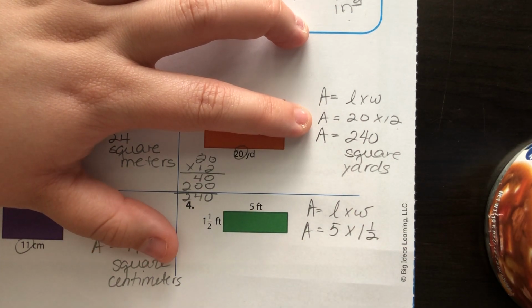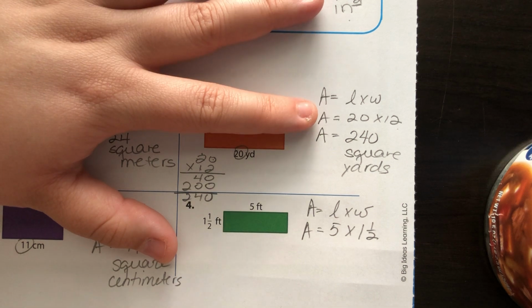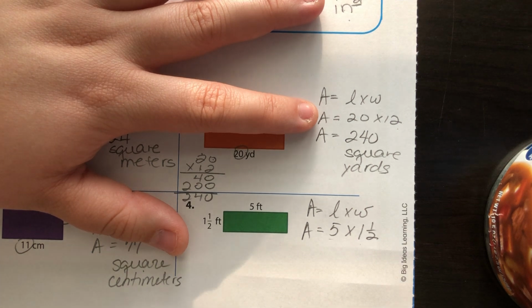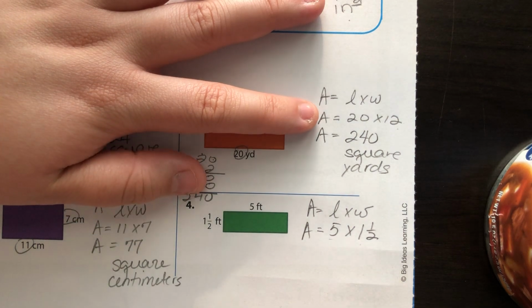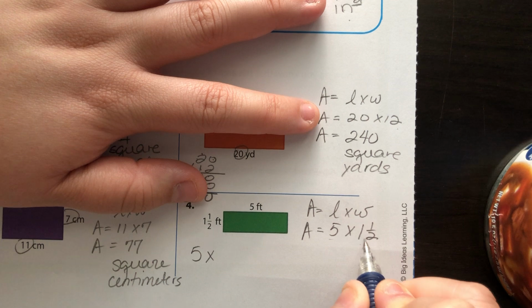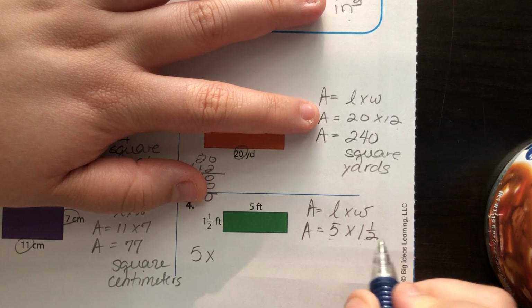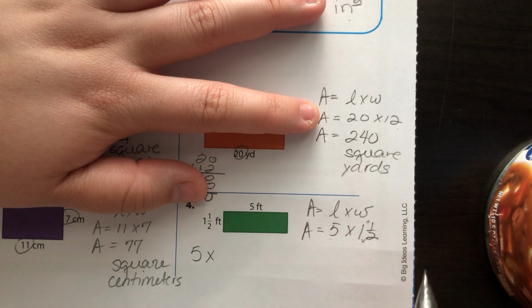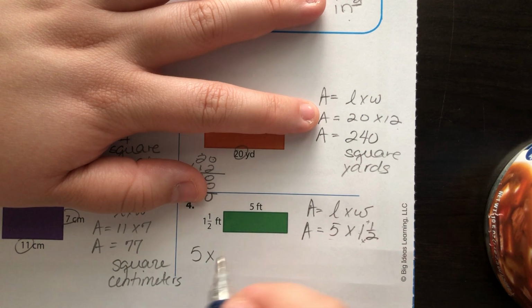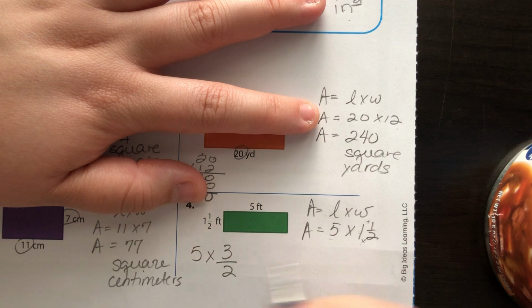Now, you can decide what you want to do here. I'm going to show you what I think is more simple, even though we know how to multiply a whole number by a mixed number because we've done this already in one of our previous chapters. But I'm going to remind you, I'm going to do 5 times, and I'm going to turn this into an improper fraction. I do improper fraction by doing the multiply add. 2 times 1 is 2. 2 plus 1 is 3. So this is saying this is this as an improper fraction.